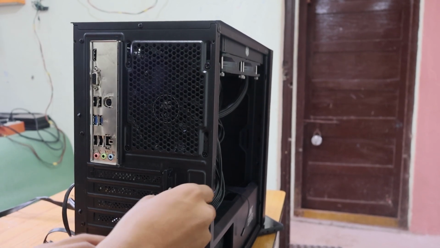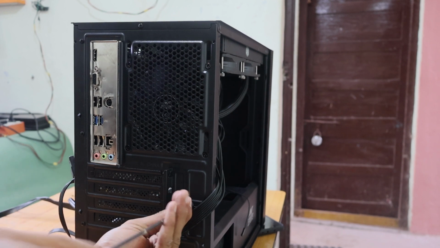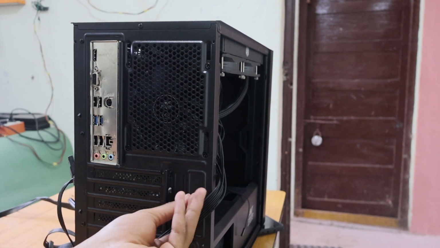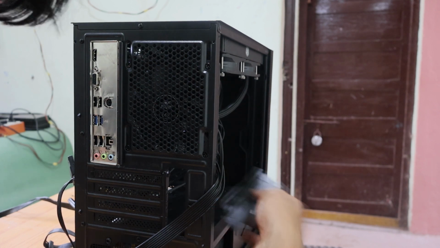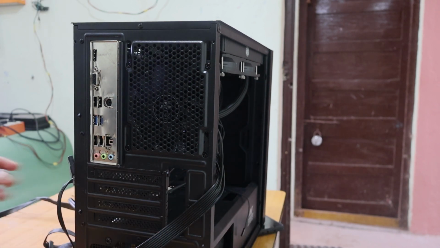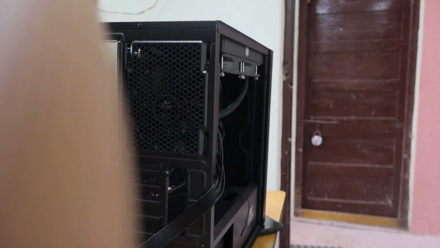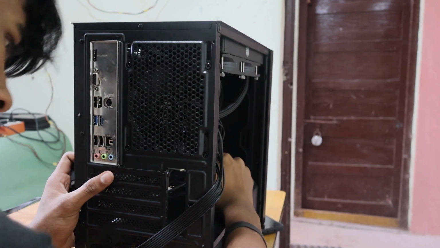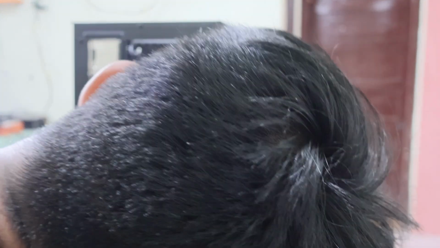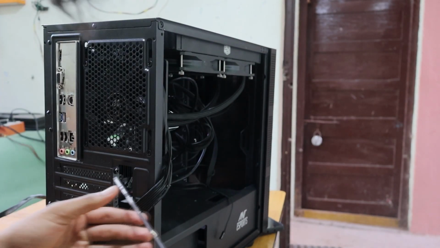Now I'm removing the graphic card panel from the back side of the cabinet, and just popping it out. Then I'm taking a screwdriver and trying to remove the steel part of the cabinet so that I can mount my graphic card right there.